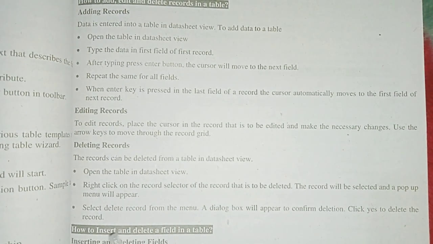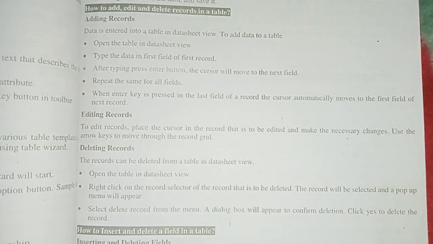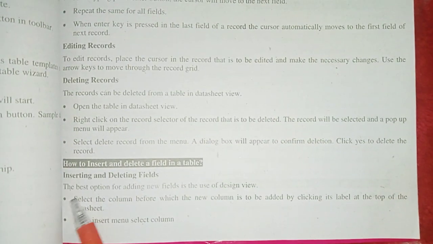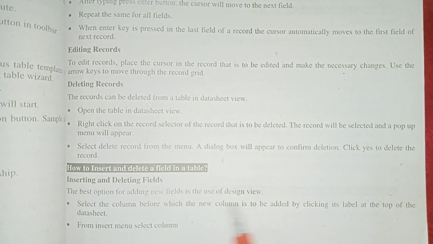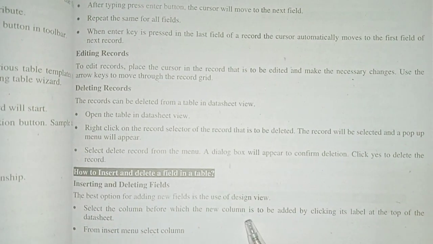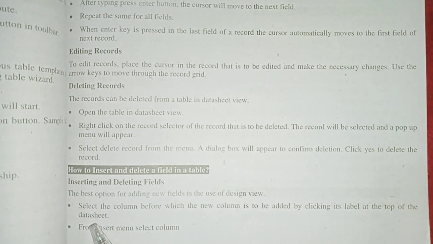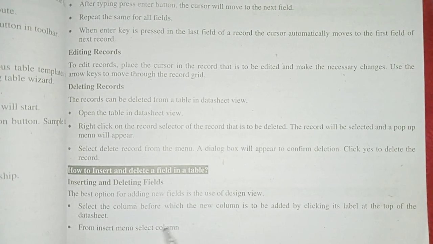Next, we will discuss how to insert and delete a field in a table. Here we will discuss the best option for adding new fields, which is the use of design view. Select the column before which the new column is to be added by clicking its label at the top of the datasheet. From the Insert menu, select the column.